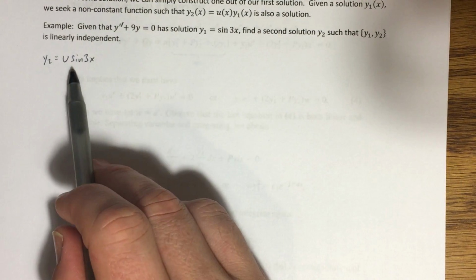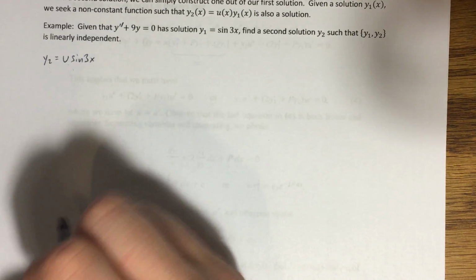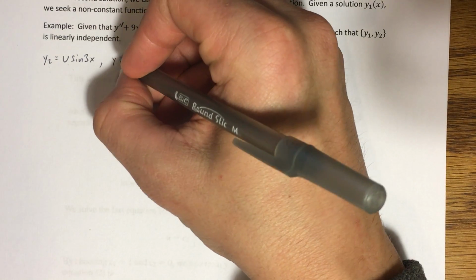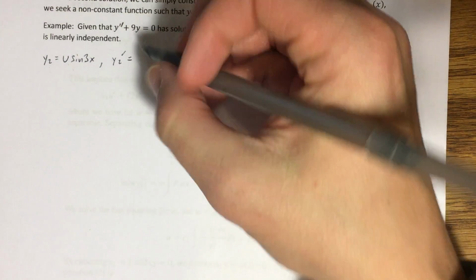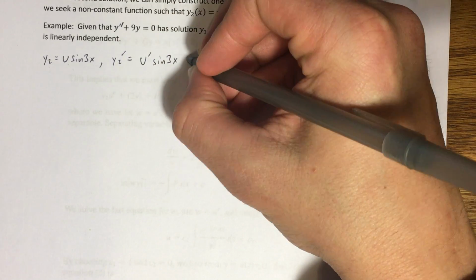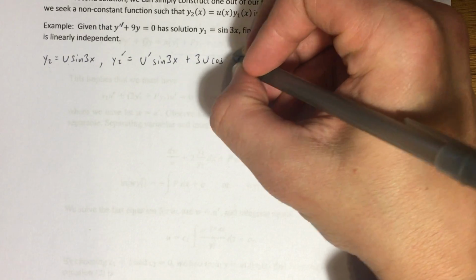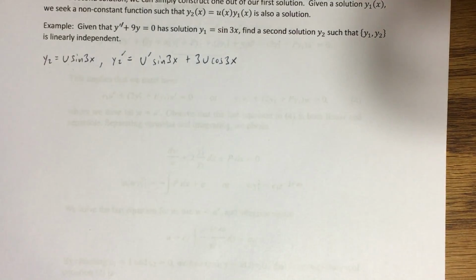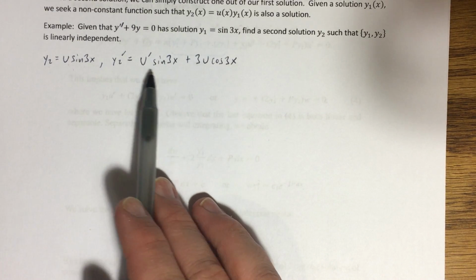If y2 is equal to u sine of 3x, remember u is a function of x, so I have a product of two functions of x here. That means y2 prime I would find by using my product rule. So that's u prime sine of 3x plus 3u cosine of 3x.